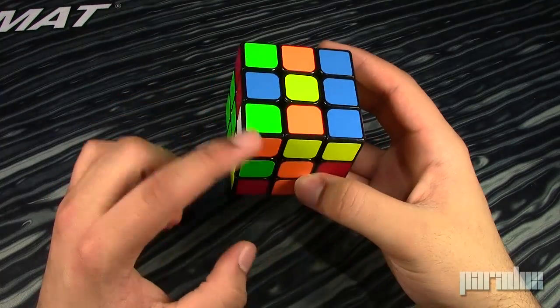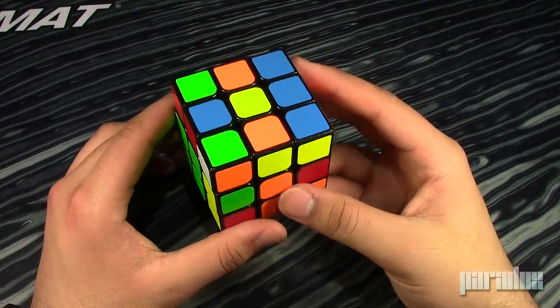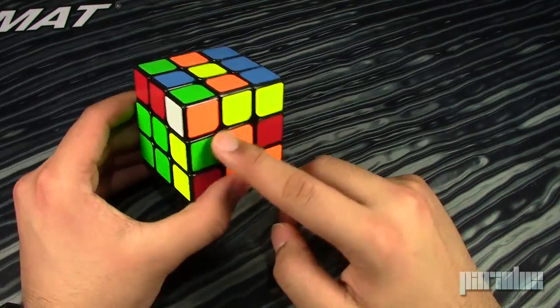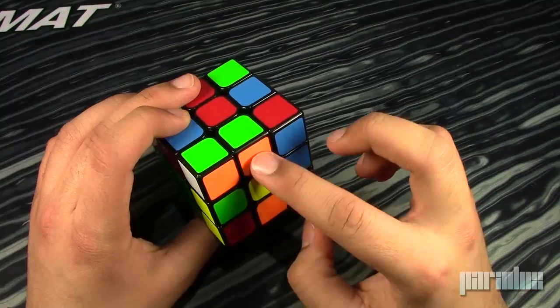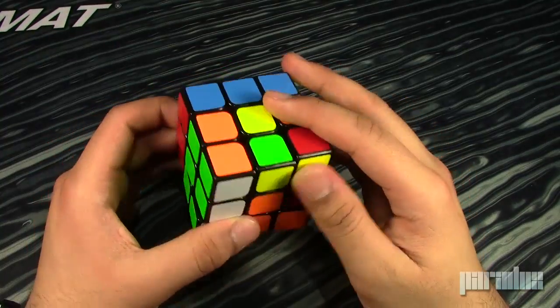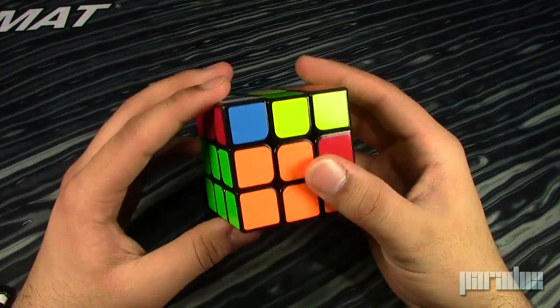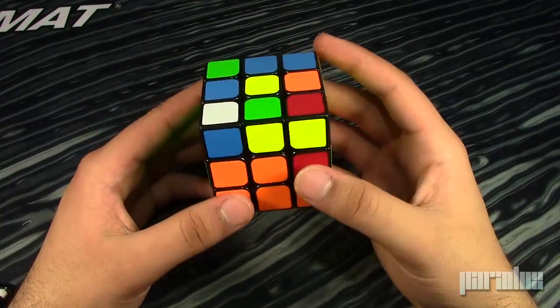So now I'm going to make sure that this corner is above the green and orange centers because the two colors are green and orange. And we have that. So what I'm going to do is move this corner towards the edge piece to make that pair. Connect it with that center piece, and now I'm going to bring this down. And that solves the pair.